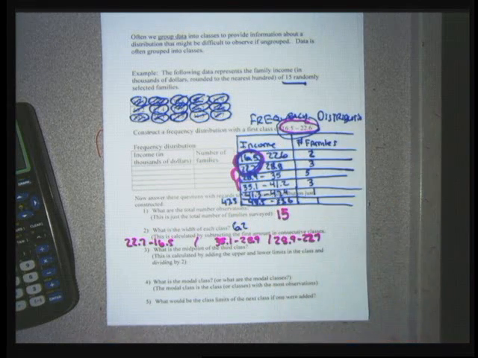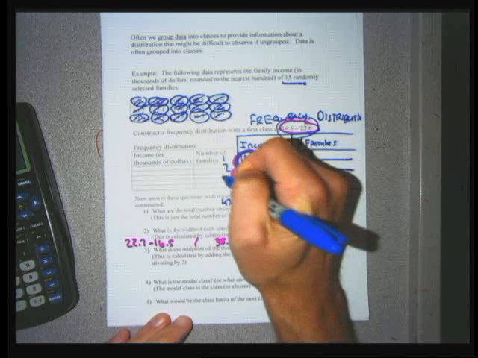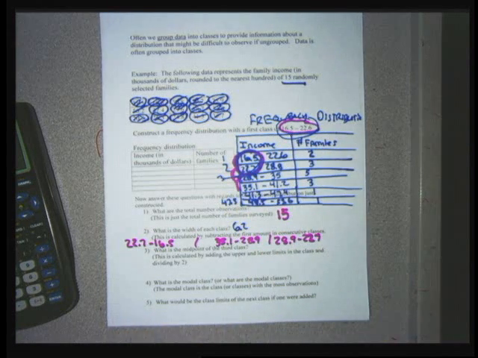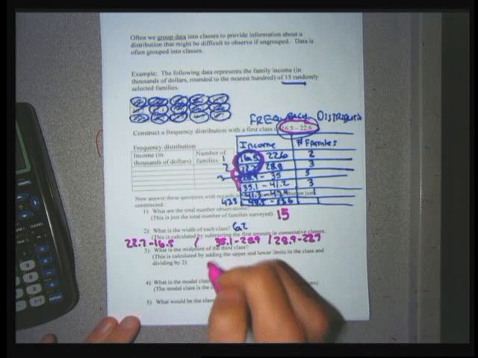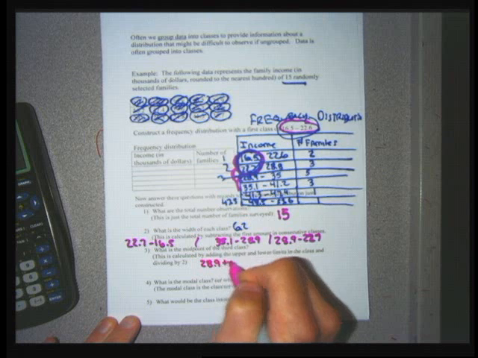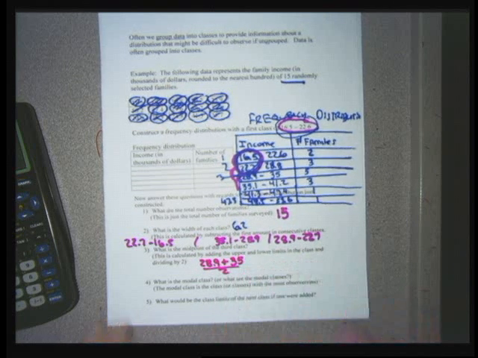The midpoint of the third class: a midpoint is just adding the first and the last number and dividing by 2. To find the third class, I'm assuming this is the first class, the second class, and this is the third class. So the third class is between 28.9 and 35. To find the midpoint of a class, you add the lower number and the higher number and divide by 2. So I needed to identify which class was the third class.